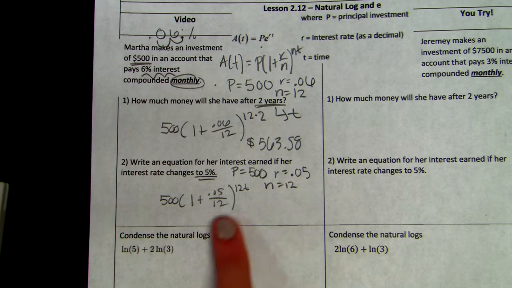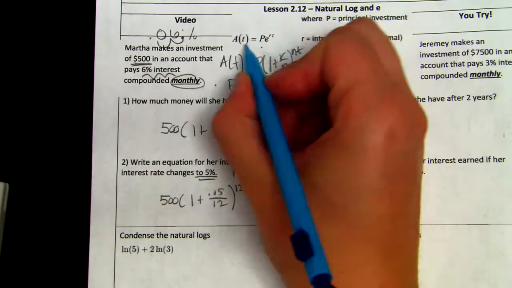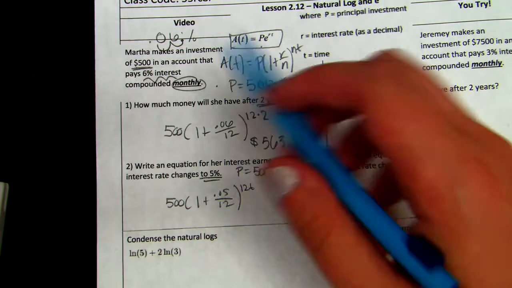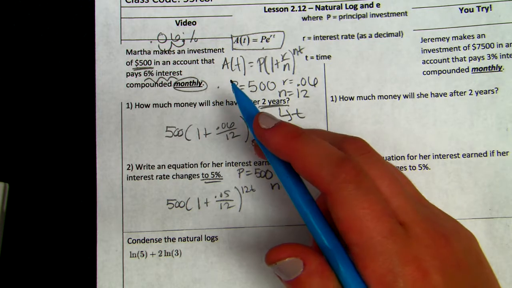Good. Again, if this was going to be compounded continuously, we would want to use this formula up here, right? But it just says interest earned if our interest rate changes to 5%, so we're going to assume that it's still keeping what we were talking about in our setup.